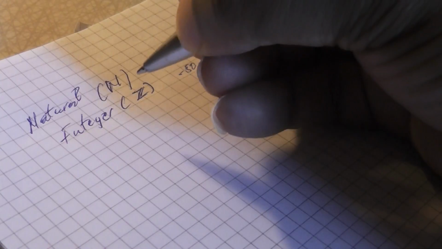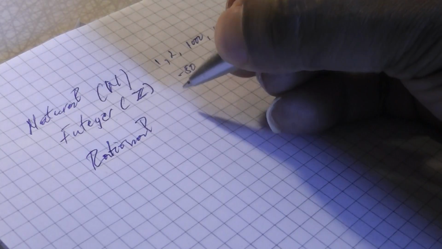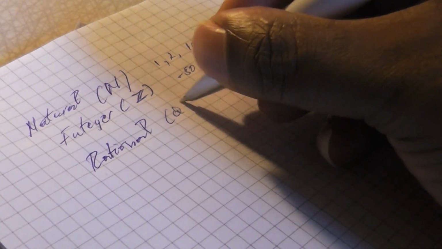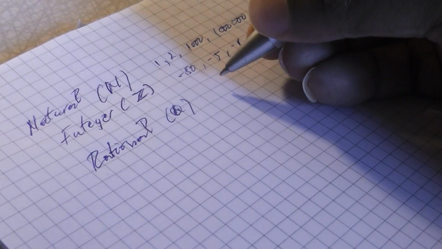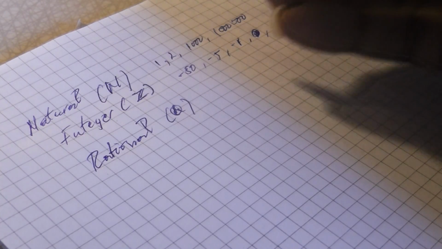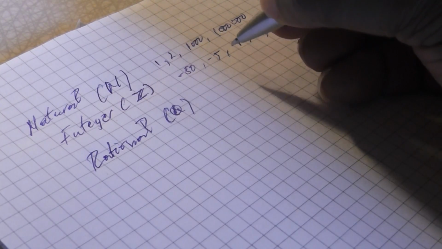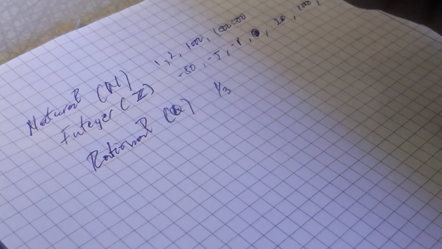After the integers, we have what we call the rational numbers. Sorry for the handwriting. The rational numbers are usually represented by a Q. So you should have a Q representing rational numbers. What are the rational numbers? They are numbers that can be written as a fraction. And remember, all numbers that are written as a fraction are rational numbers. For instance, 1/3 is a rational number.